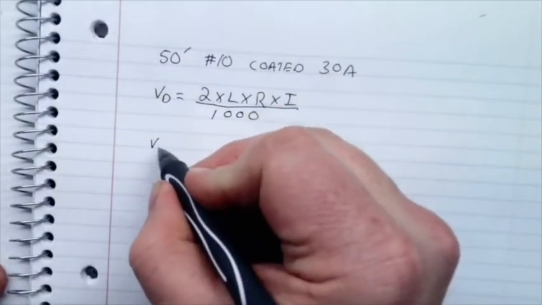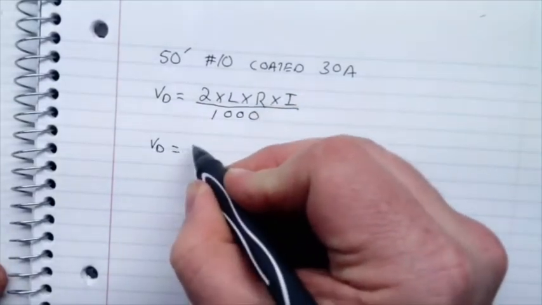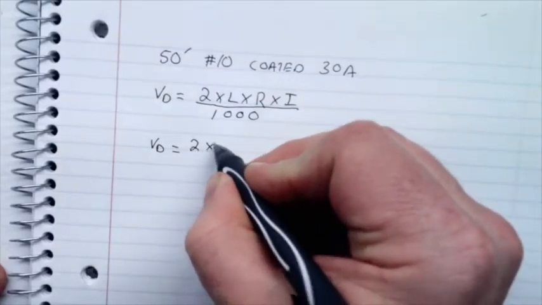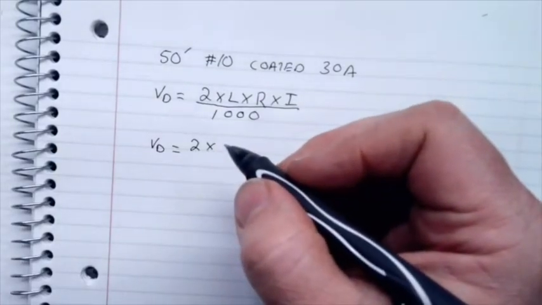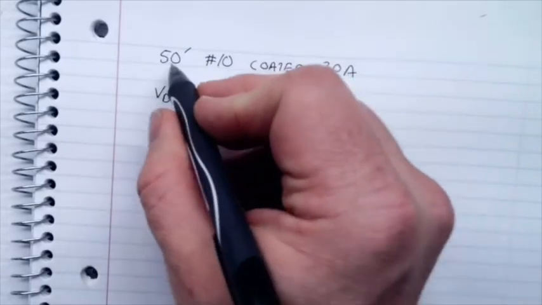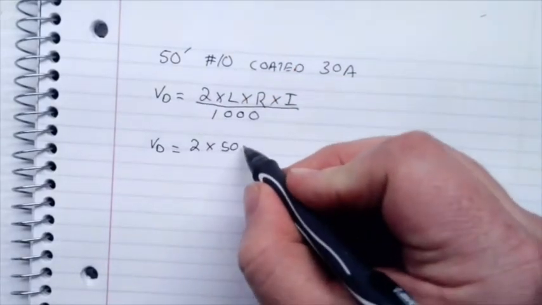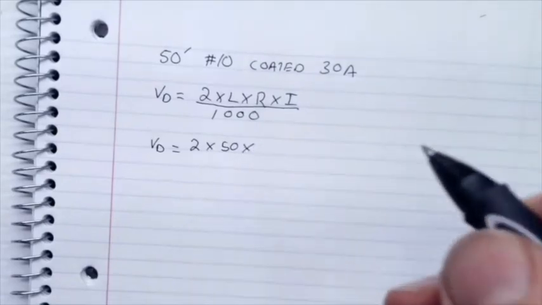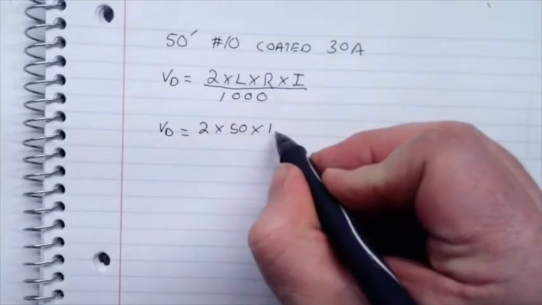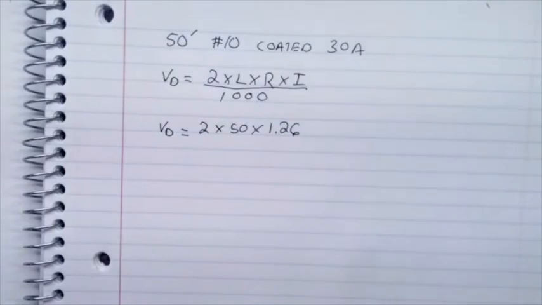Just like when we did the reciprocal method, I would write this stuff out if you're having trouble with it. It's going to make your life easier in the long run. So my length is 50 feet, so it's 2 times 50, times my resistance. Here I'm going to write 1.26, because that is the resistance value of the number 10 wire.